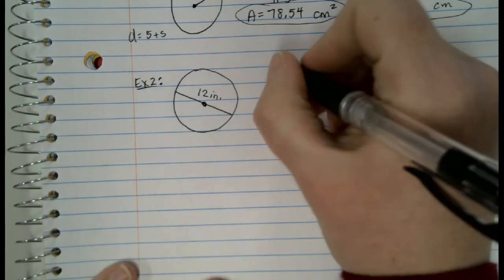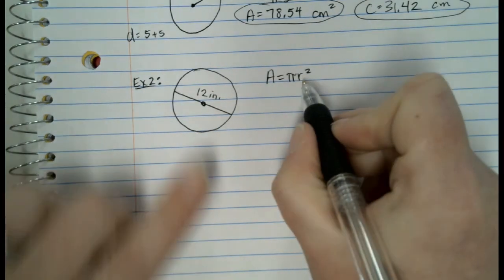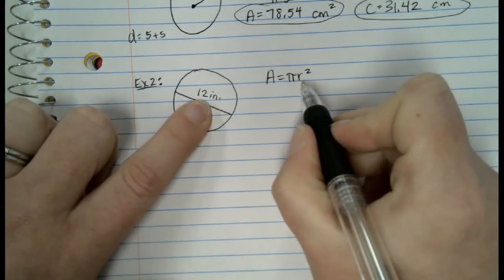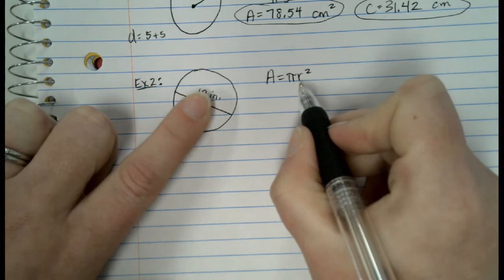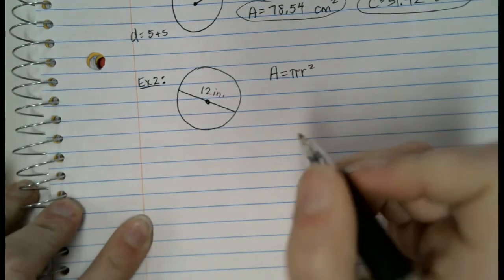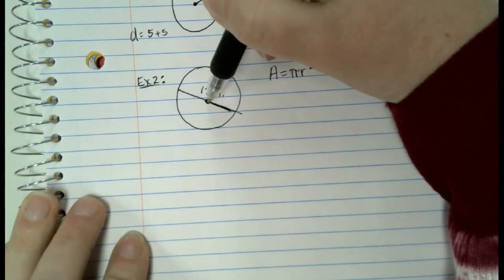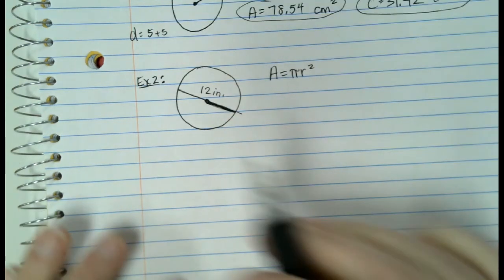All right, first thing is area. Pi r squared. Are we going to plug in 12 right here? Is 12 the radius? It's the diameter. So we need to make sure we know what the radius is. Remember, diameter is all the way across. Radius is just half of that. How do I find half of something?